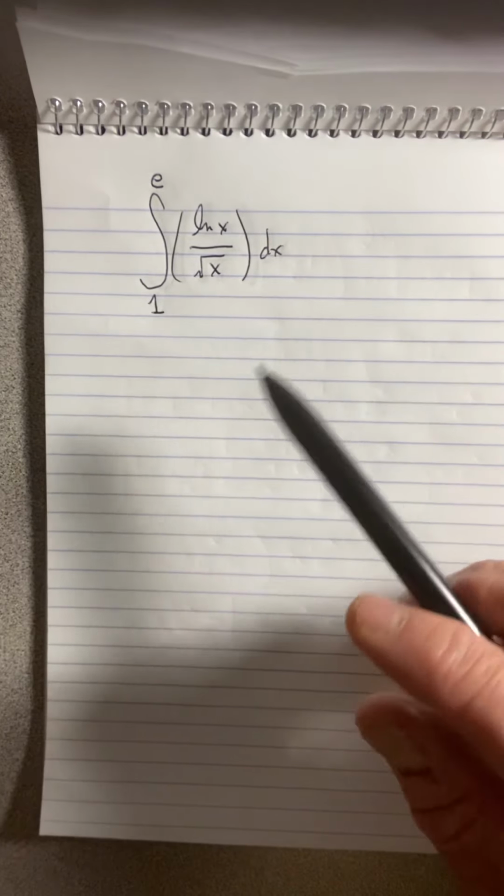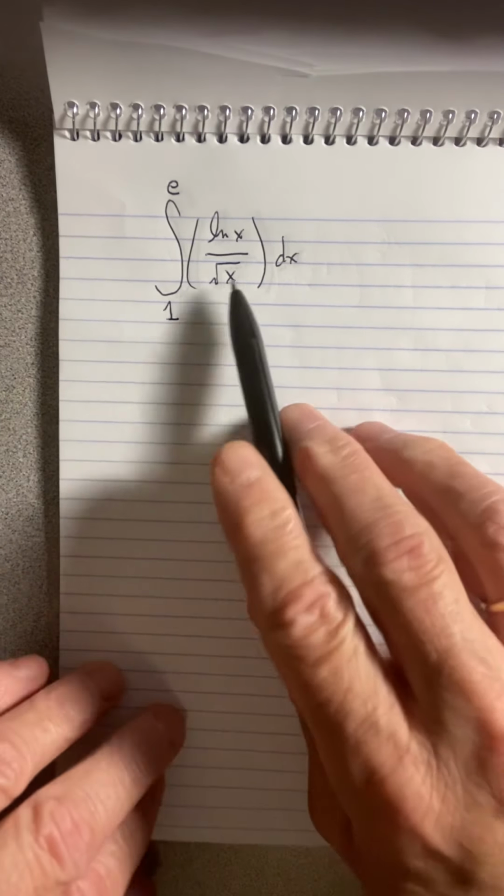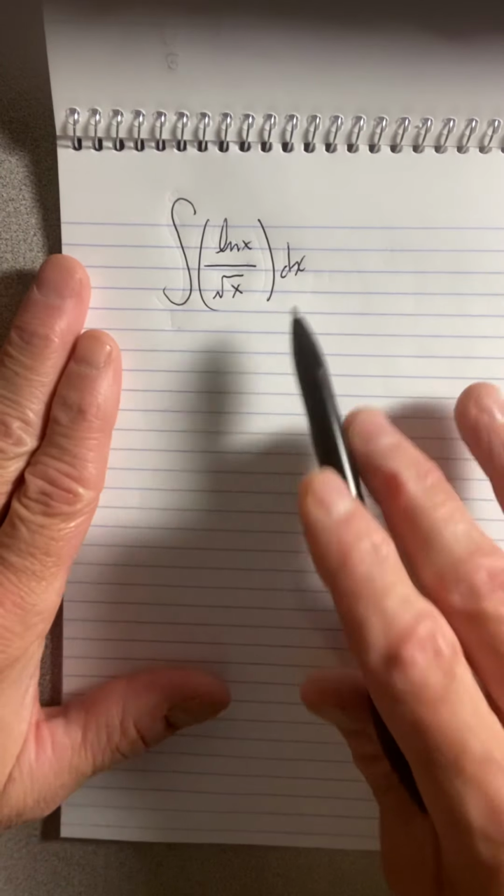Let's look at a definite integral for a fairly complicated function. In fact, one that looks like it might require parts. If I think I need parts, then I ignore the definite integral and just go get the antiderivative, which means I do an indefinite integral. And I think I'm going to need parts here.